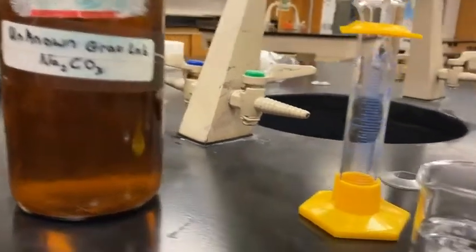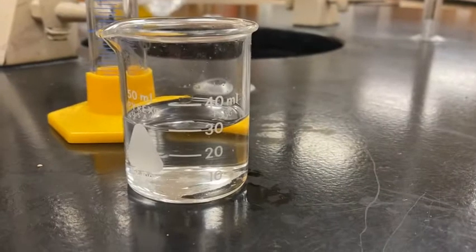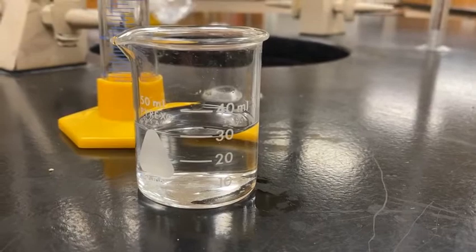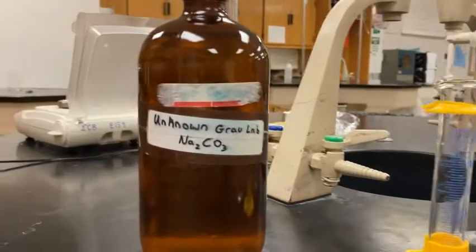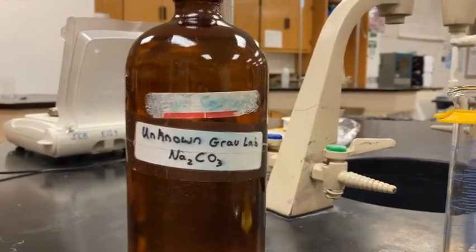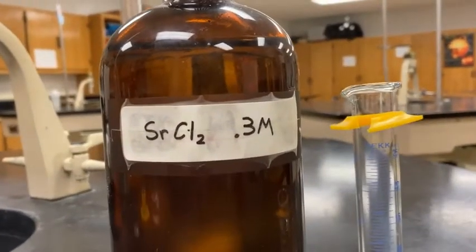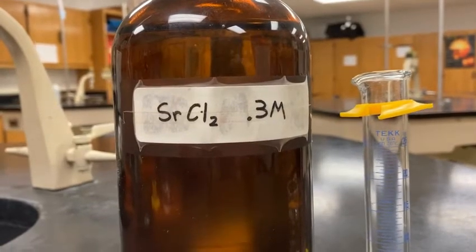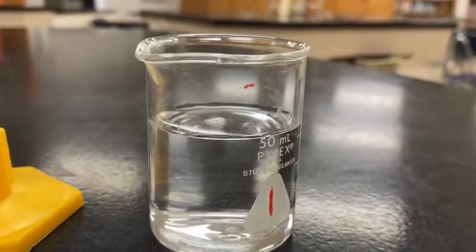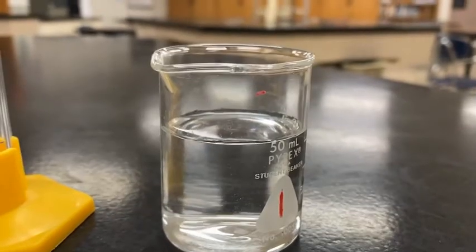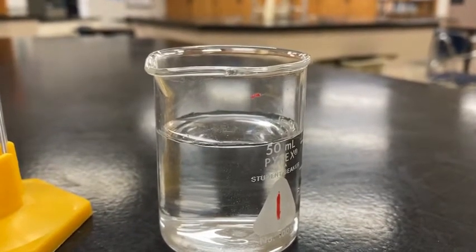And what you notice is that solution, which I poured out into a little beaker here, is a colorless, clear solution. We're going to be reacting a known amount of that solution with an excess amount of a known concentration of strontium chloride solution. I poured some of that out, and that is also a colorless, clear solution. All right, let's talk about how this technique and the science behind it works.